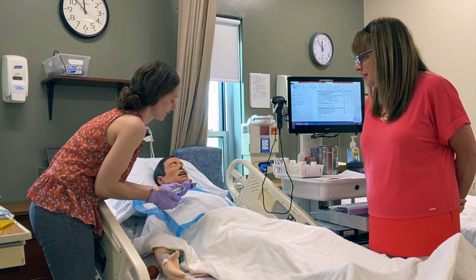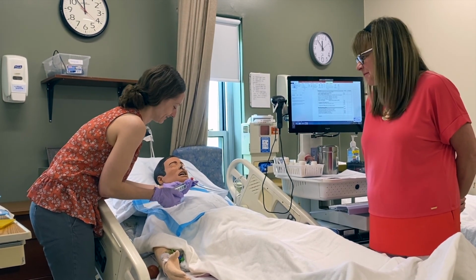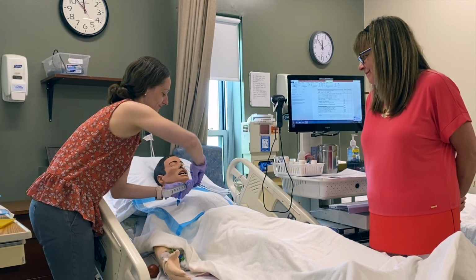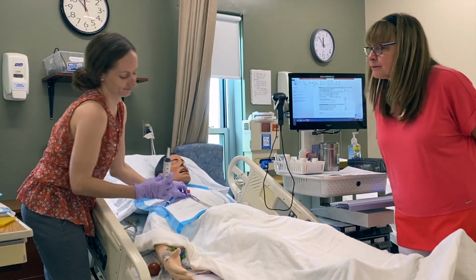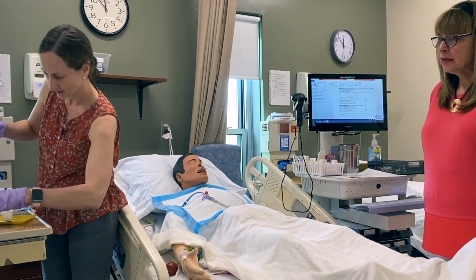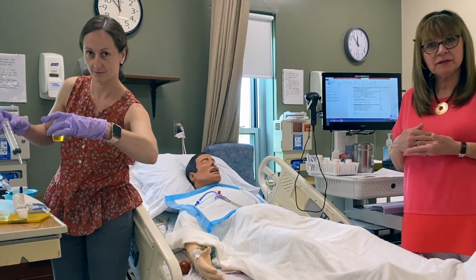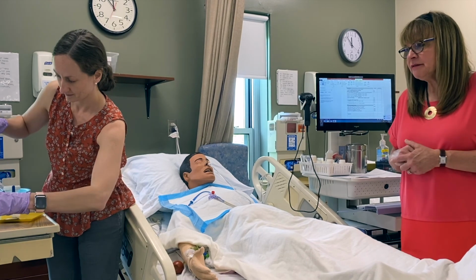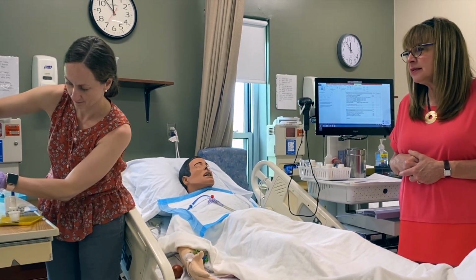It's in, no worries. Okay. Okay, great. So Monique is doing some water flush, and now she's going to give her amoxicillin.